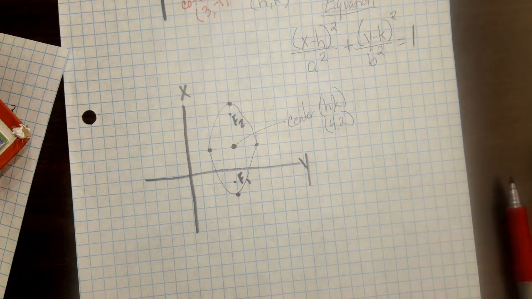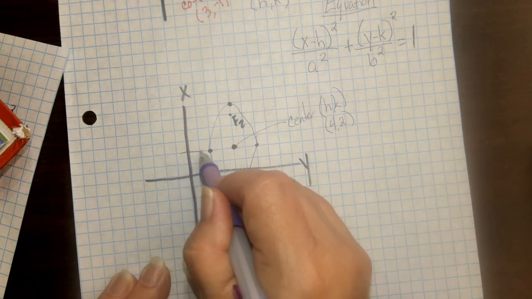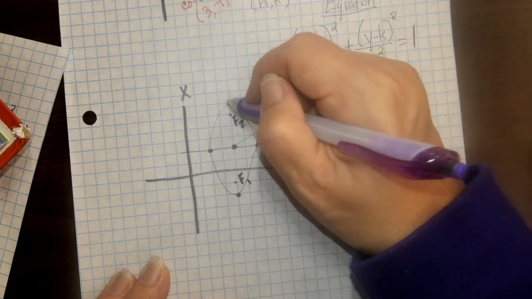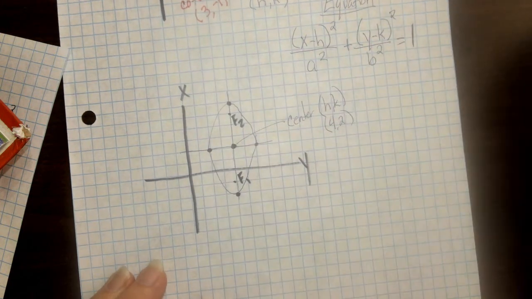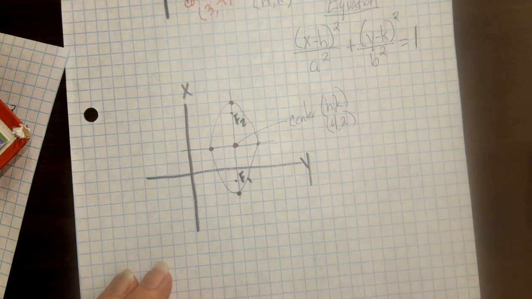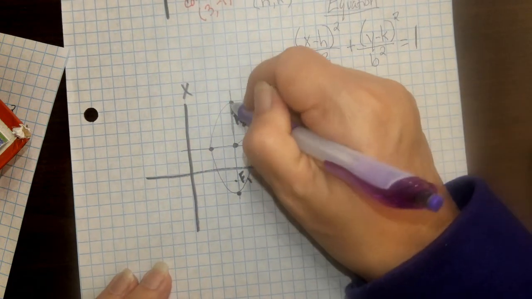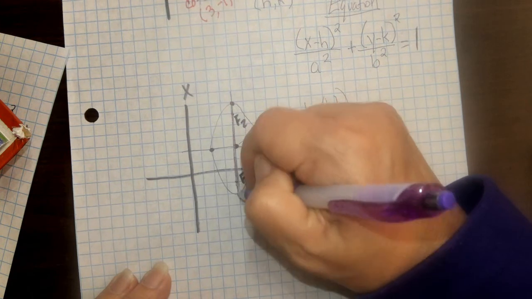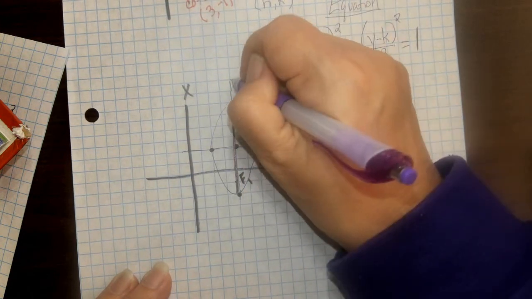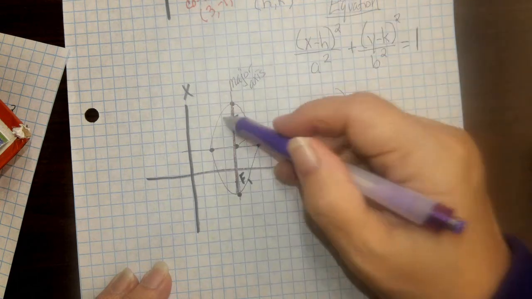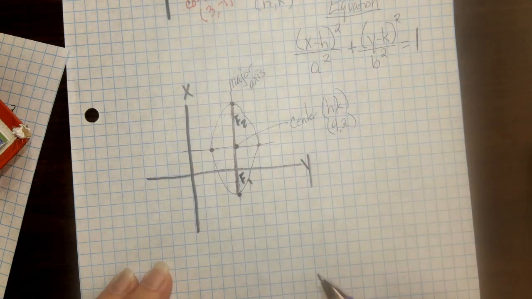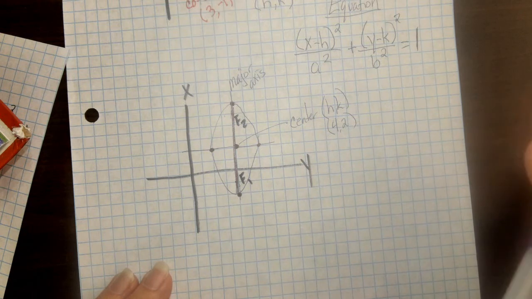And then you'll see that we have these two axes. So we have an axis that goes here, and we have an axis that goes vertically. So the longer axis is the major axis. So this time, the major axis is the vertical one. So it all stems from which axis is longer.